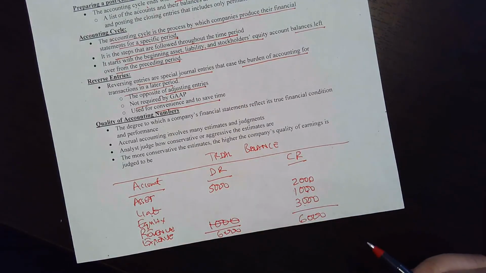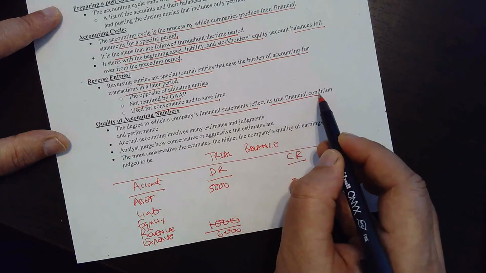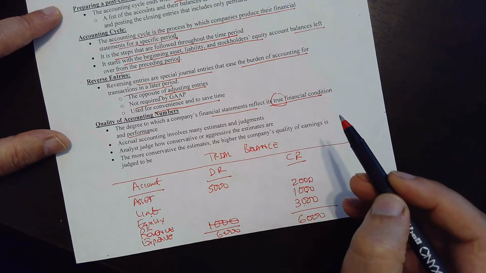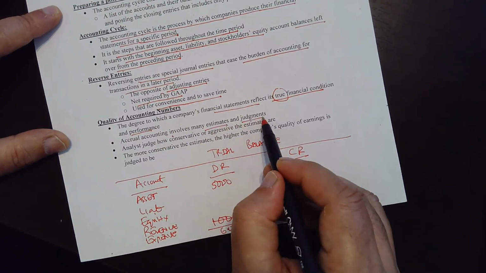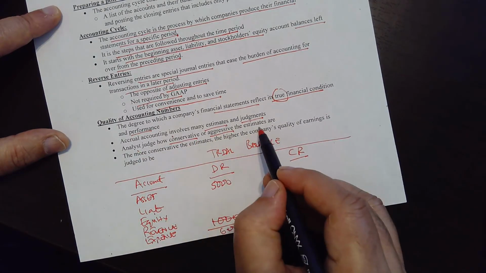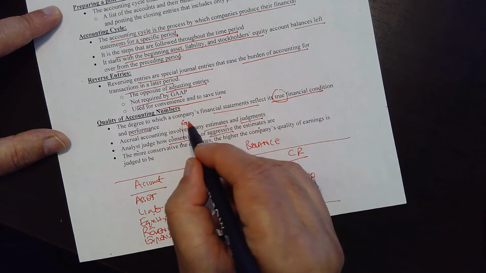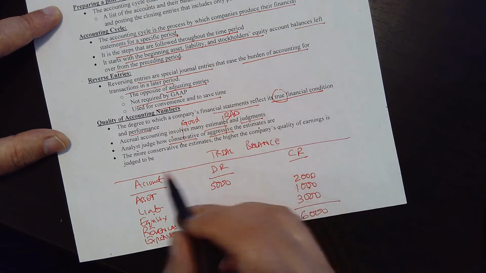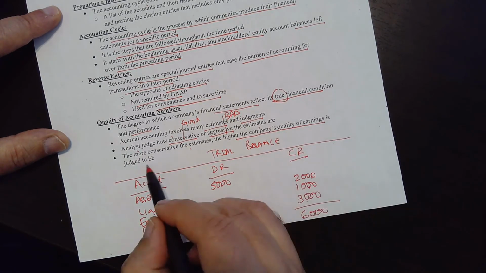Quality of accounting numbers is the degree to which a company's financial statements reflect its true financial condition and performance. The word true is the most important word here. Accrual accounting involves many estimates and judgments. Analysts judge how conservative or aggressive the estimates are. Conservative is good. Aggressive is bad. The more conservative the estimate, the higher the company's quality of earnings is likely to be.